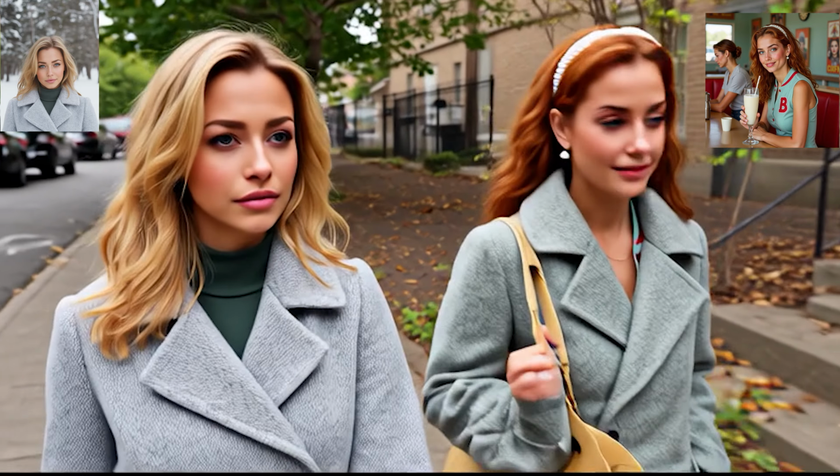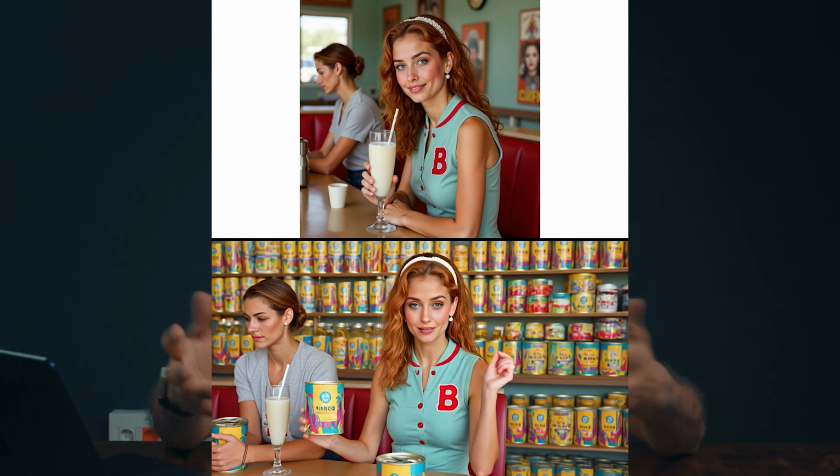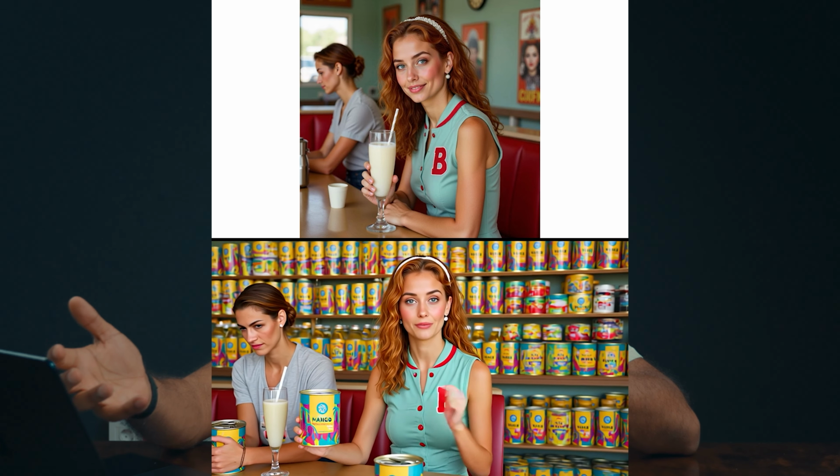This is incredibly powerful in case you want to put two people together, you want to give a product to a person and have them do something with it, or you want to take somebody and put them in a different location. Phantom can even take the clothes off of one image and put them on your character and create a video where this character is wearing those clothes and doing something else.